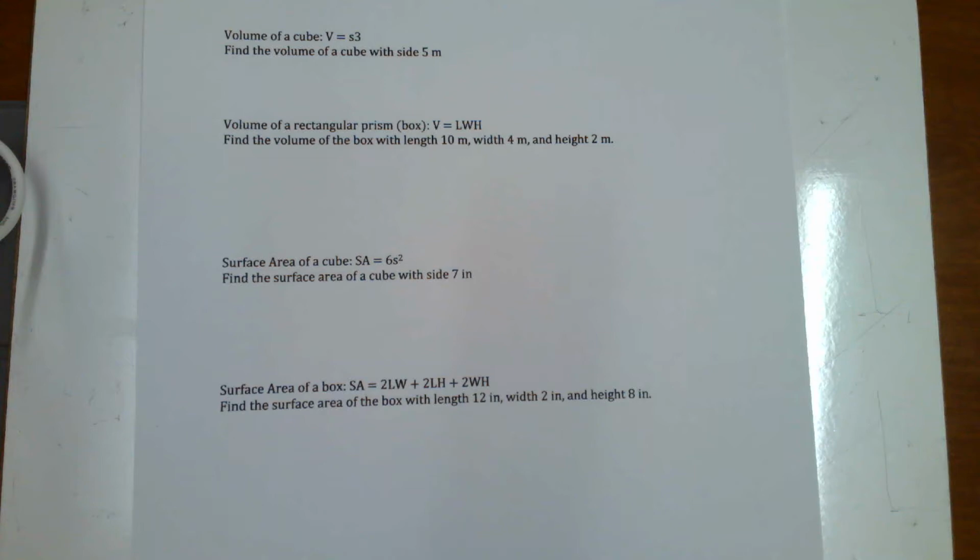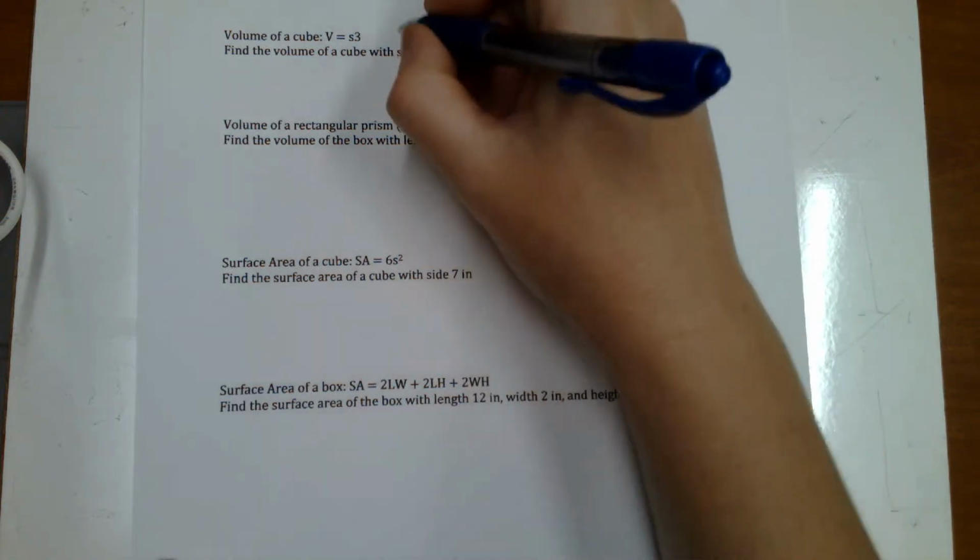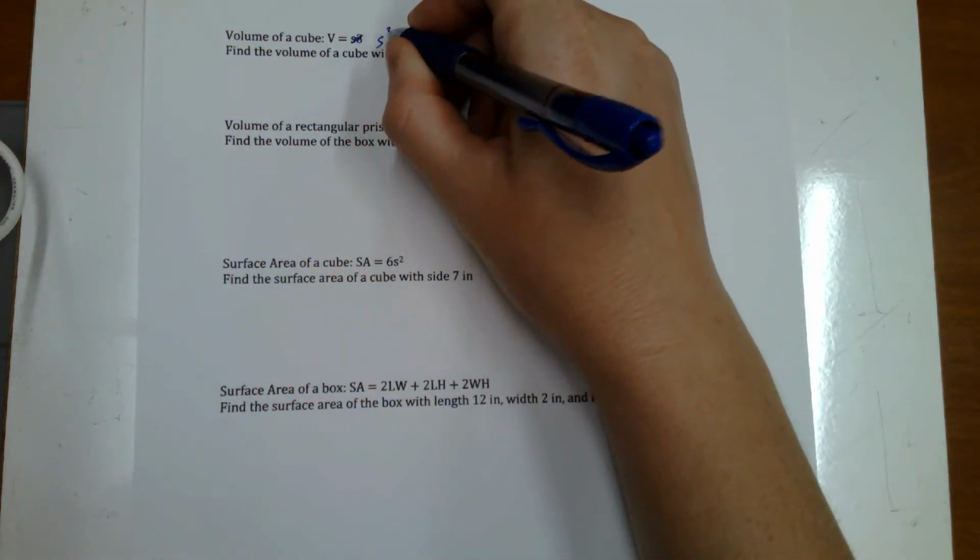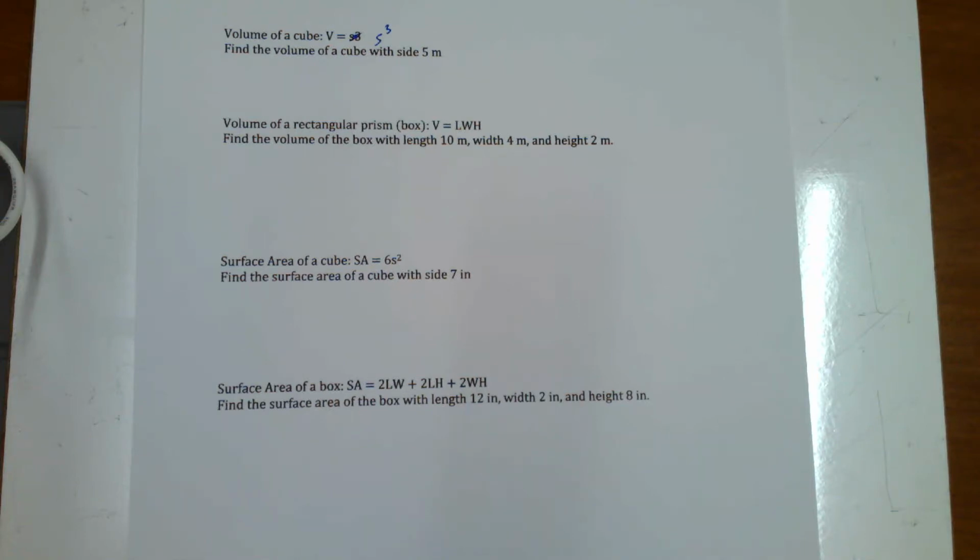Let's look at finding the volume and then the surface area of three-dimensional figures. Now, there's only two formulas you'll need to know. Oops, and I made a typo there. That is S cubed, which is a cube, and then a rectangular prism or box.